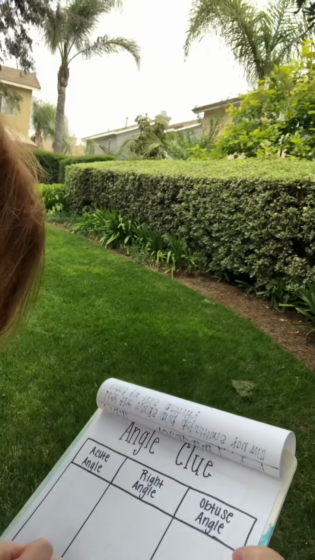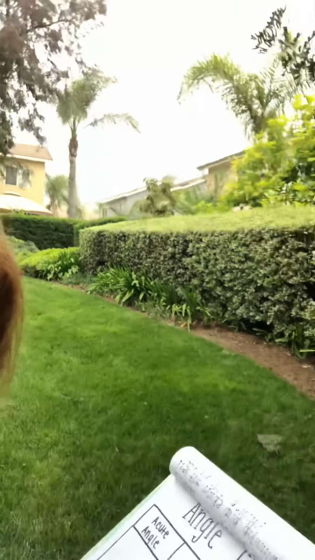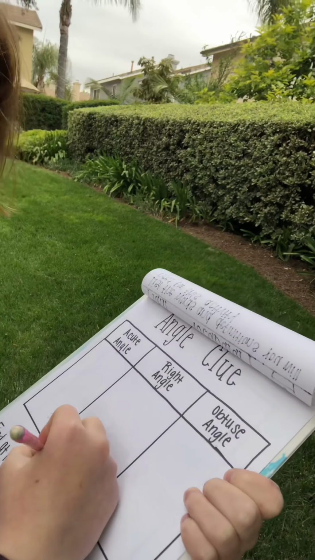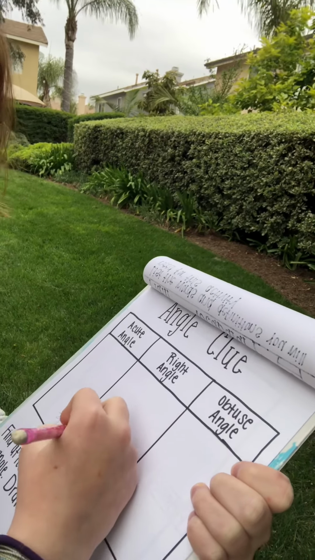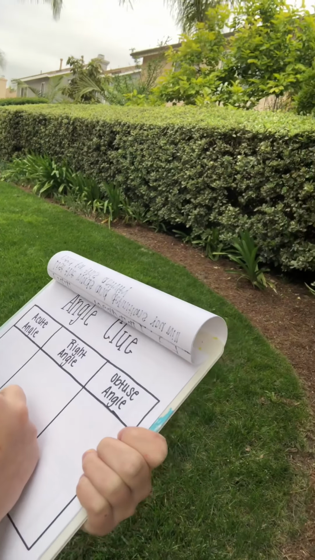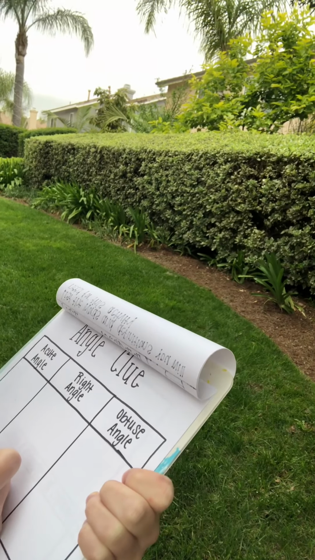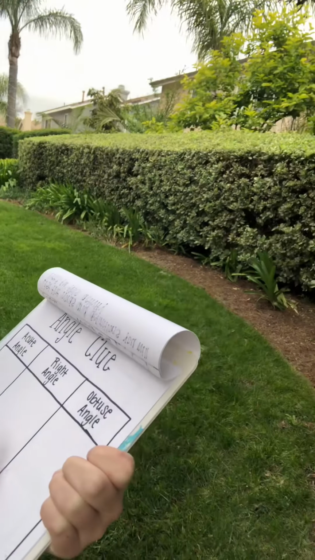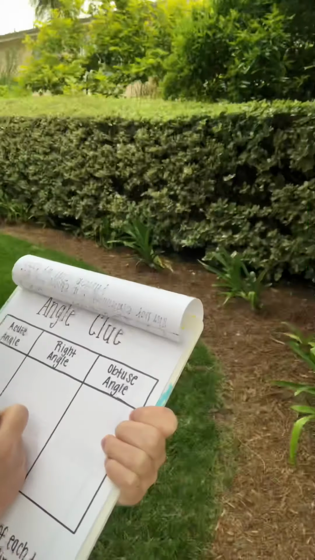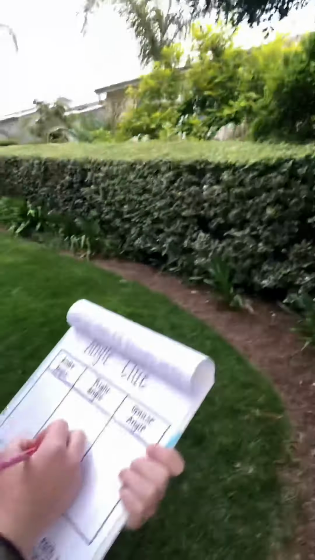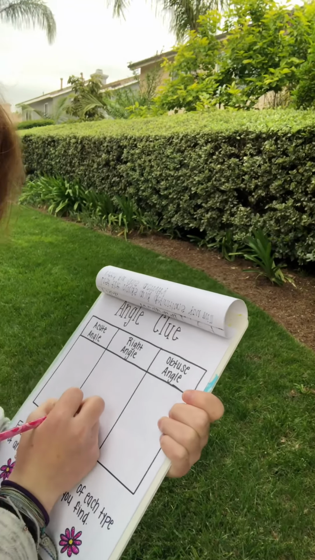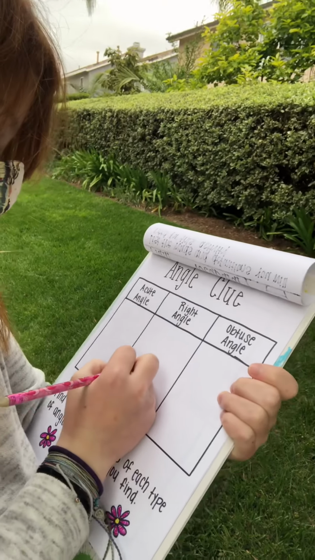Put it in your right angle box. We're looking at right angles. So make sure you do just a small sketch because you have to do 2 examples. And we can clean it up later with a pen and with colored pencils if we want and all that stuff.